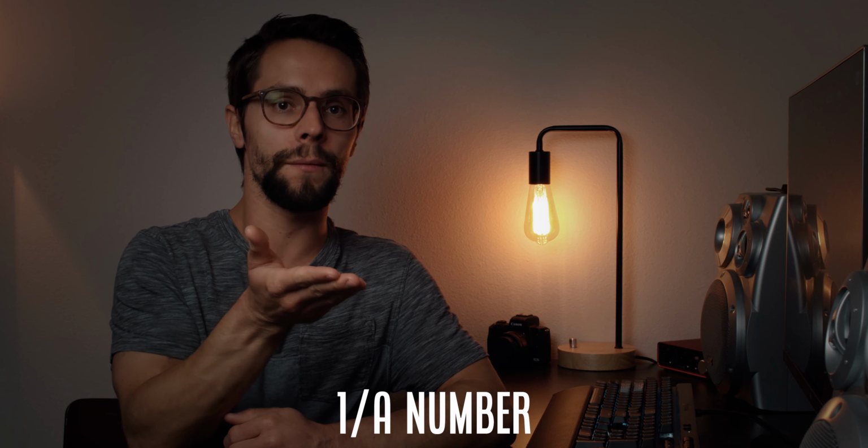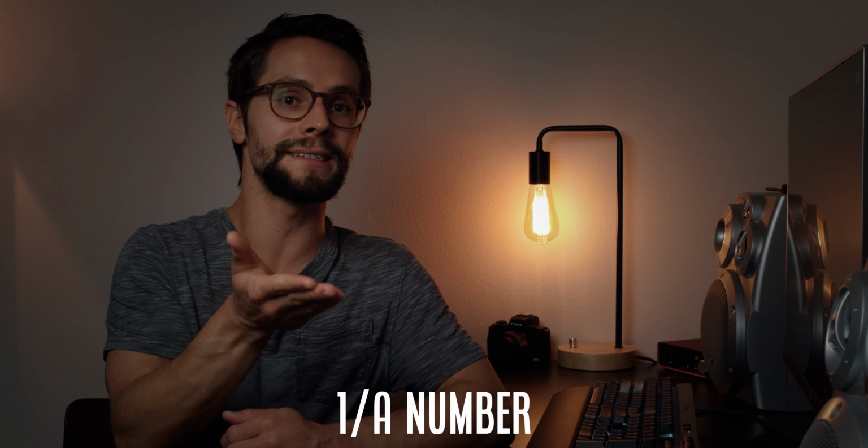So this is measured on a number scale, and that number is going to be displayed one of two ways on your camera. The first one is going to be in the form of a fraction, and that's going to read 1 over whatever number your camera's shutter speed is set to. And all that 1 means is 1 second. So it's going to be 1 divided by whatever this other number is.